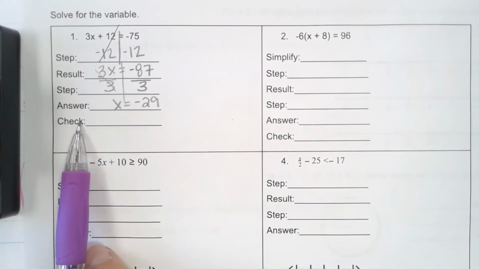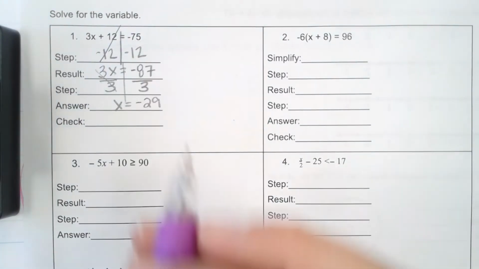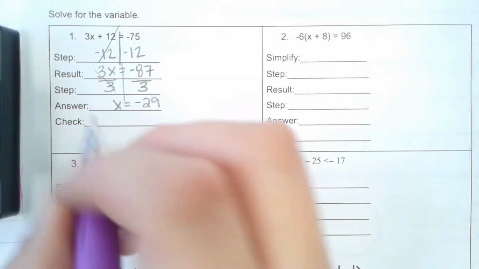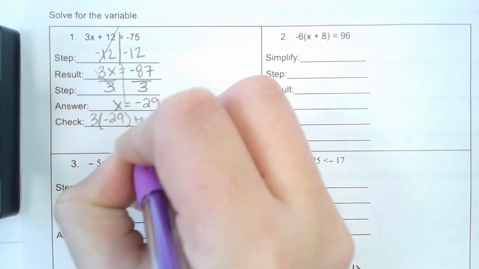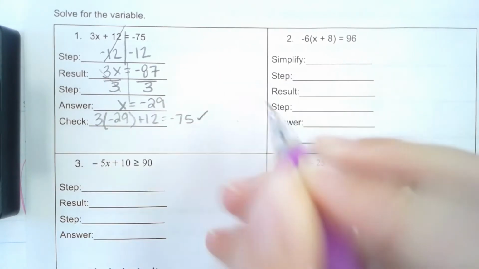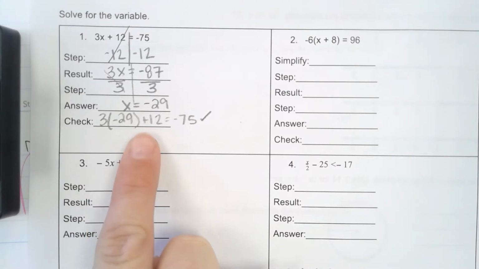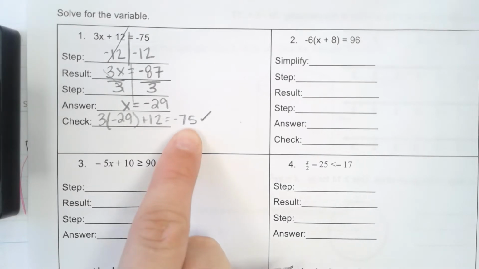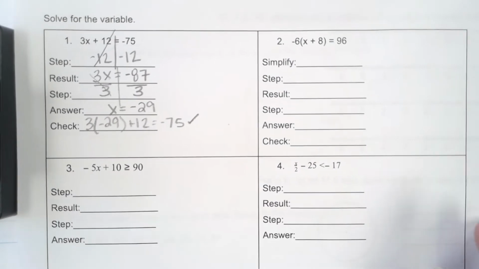All right, and then check, that means that you're plugging your answer back in for x and rewriting the problem. So plug negative 29 in for x. And again, the reason why we make you check your work is because you can tell whether or not you did it correctly. Because if I were to plug this in my calculator, 3 times negative 29 is negative 87. Add a positive 12, and I do get negative 75. So I know I did this problem correct.